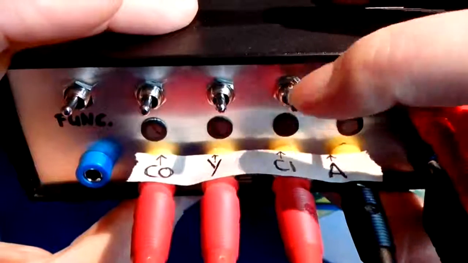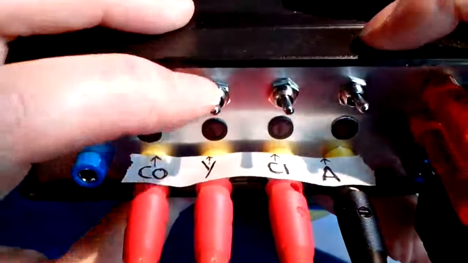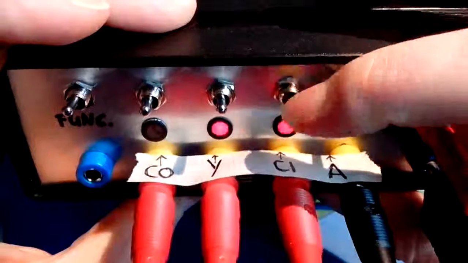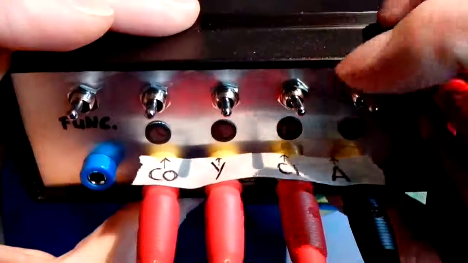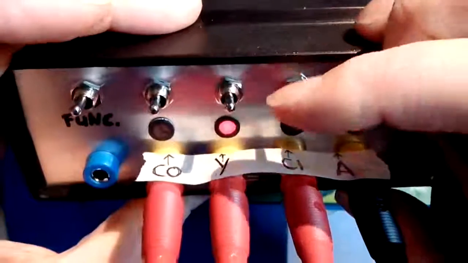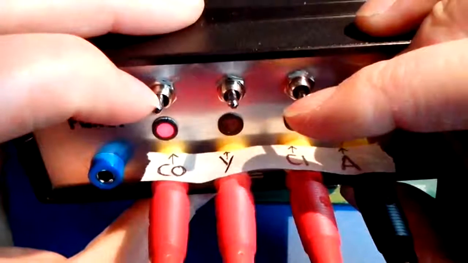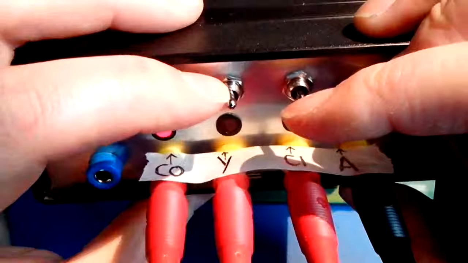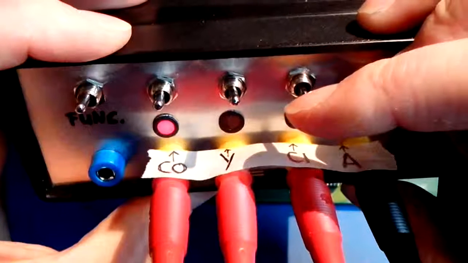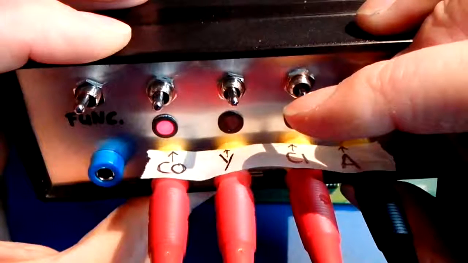If you make either A or carry in high, the output Y is high. So it doesn't actually matter which one. Now if we make both A and carry in high, we see that carry out is activated and sum modulo 2 becomes 0. So that's exactly how a half-adder works.